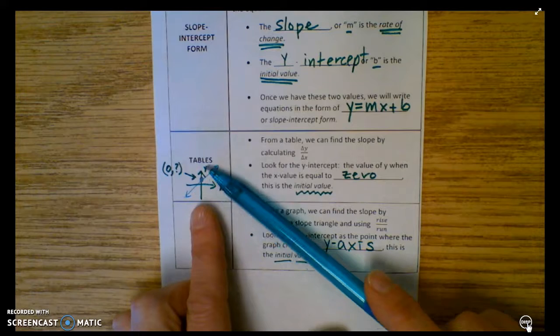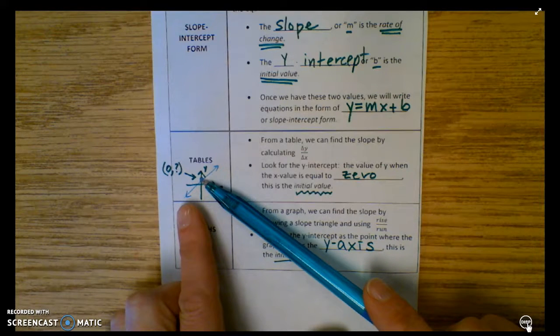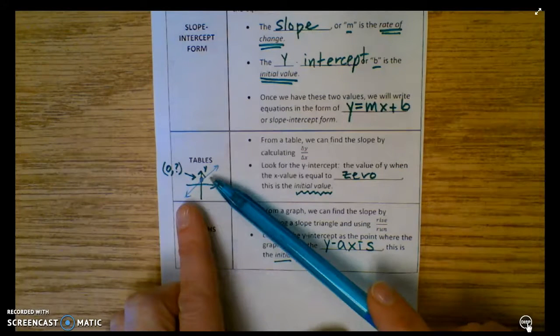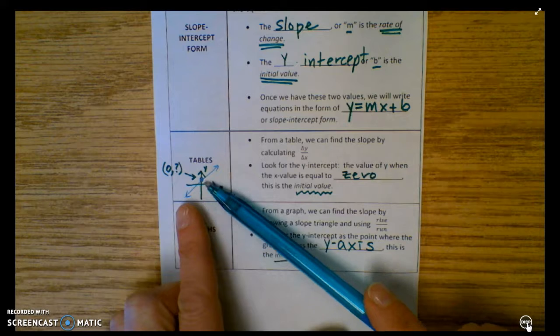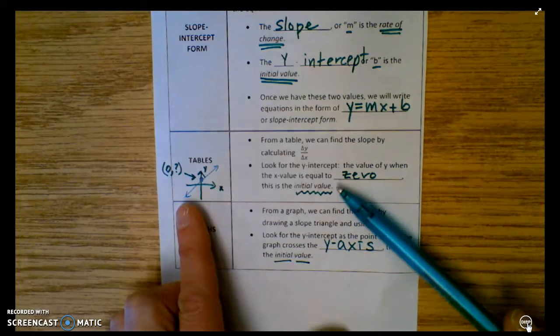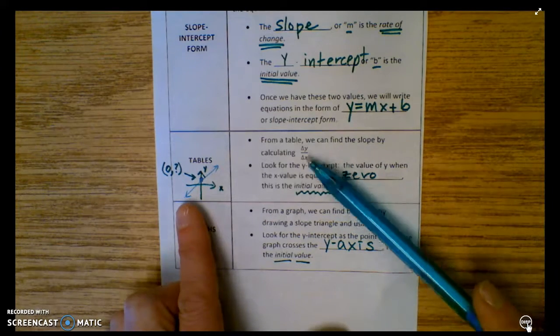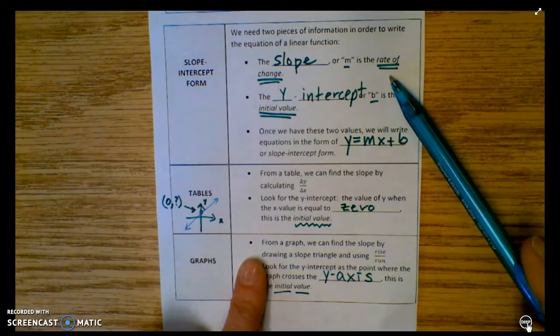Remember, if we have a graph and the line is drawn, when we go to look for that y-intercept, it's always going to have the coordinate 0, something. So you either had to move up to get to it or down, but you'd never go to the right or left to give yourself a value other than 0 for the x coordinate. So remember, y-intercept is often called initial value, and slope is often called your rate of change.